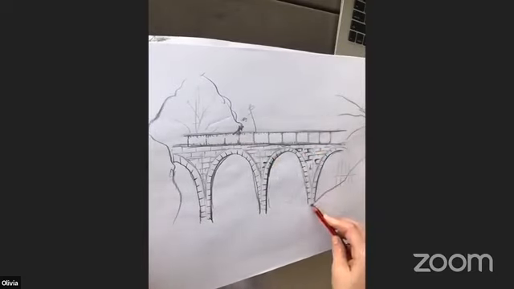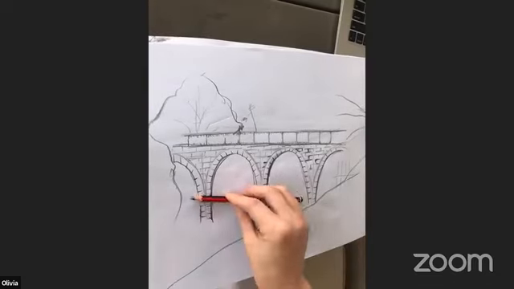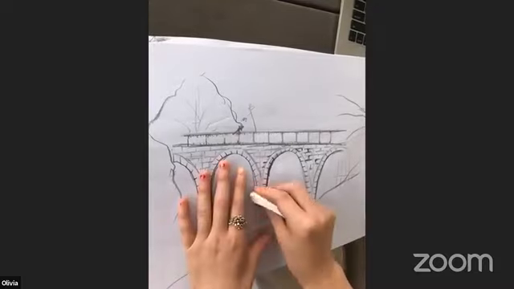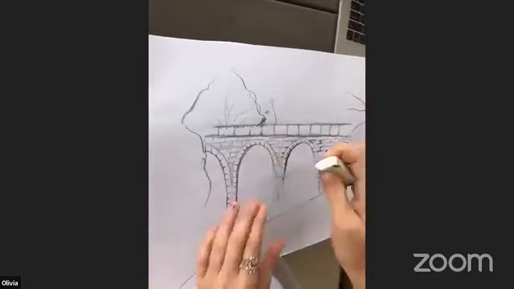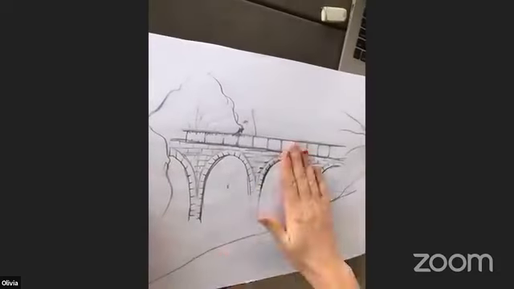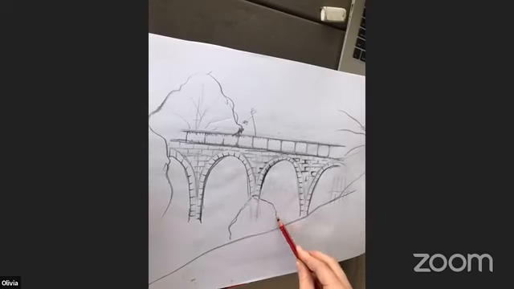Add a bit of a hill here. And some more trees in front. So you can even rub out little bits. Add some bushes in front, and just roughly for bushes, create a shape.